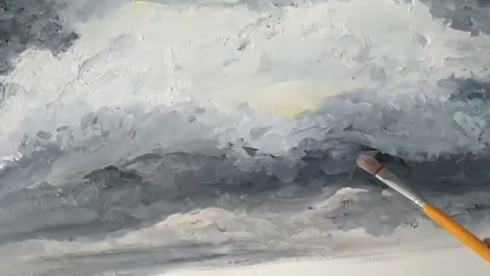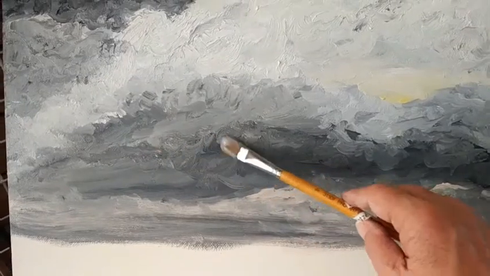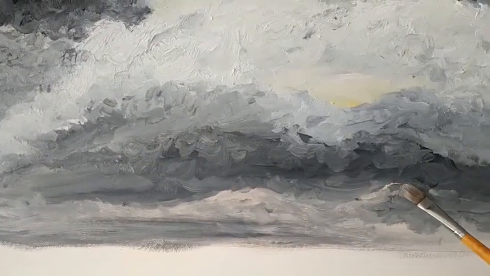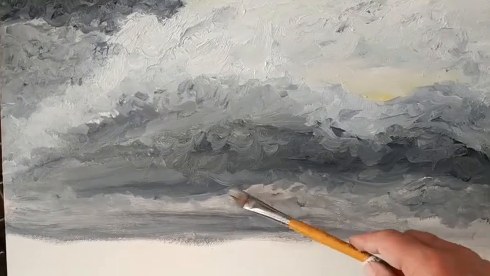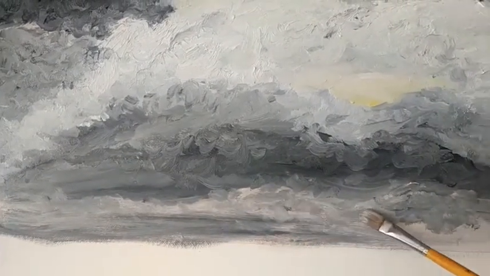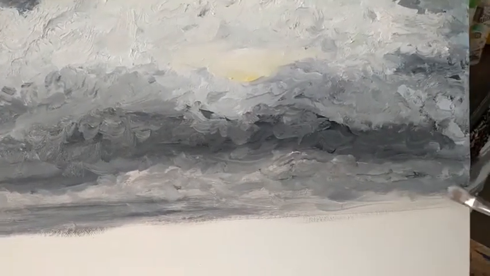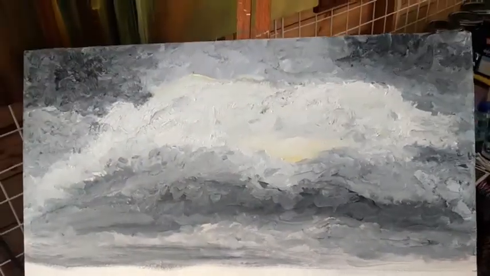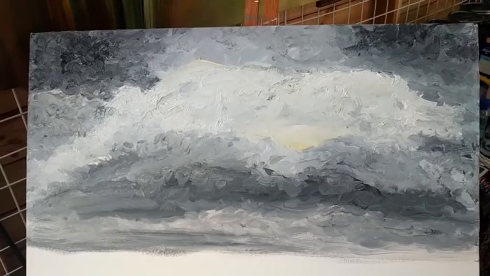So all I do is I just soften those lines a bit. I let them fade, and these I can keep. There we are. That looks a bit better. Well, I'm happy with it. I think that is done.